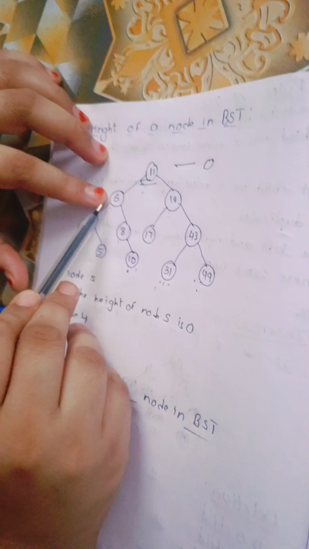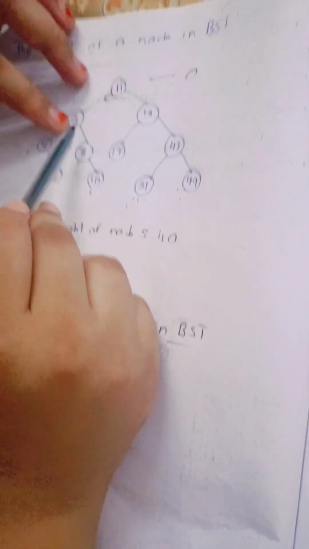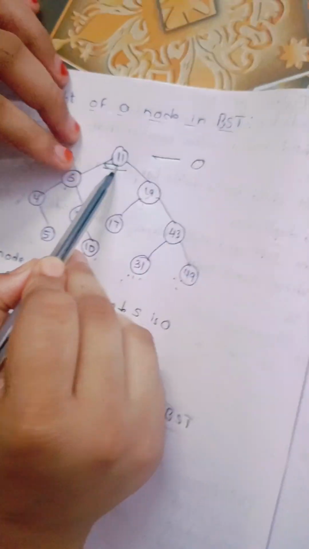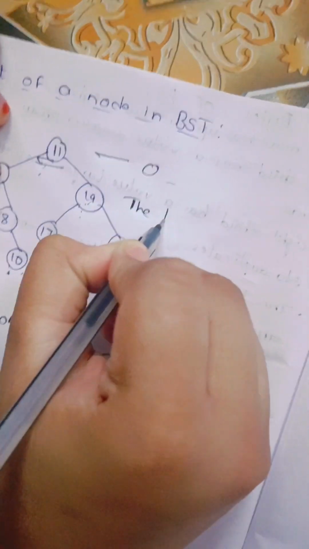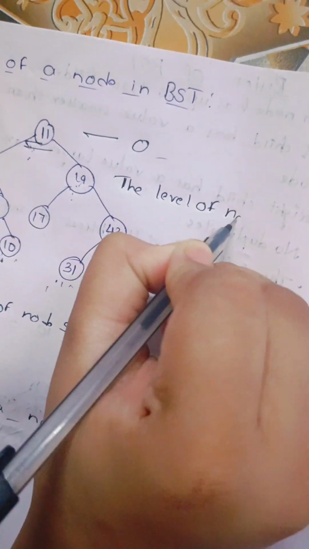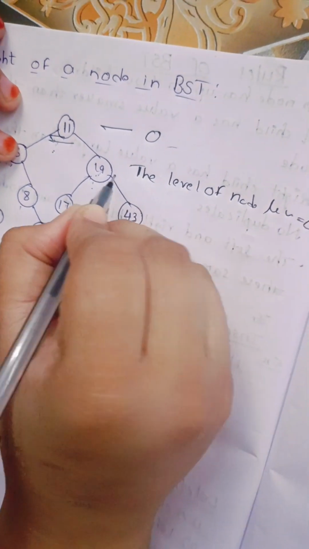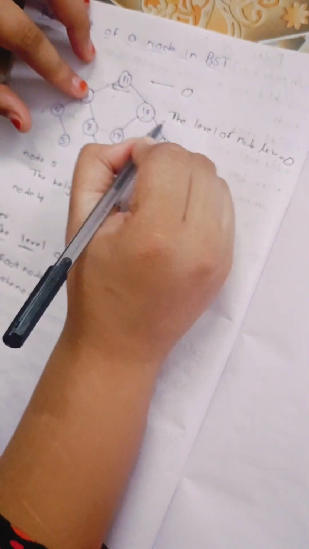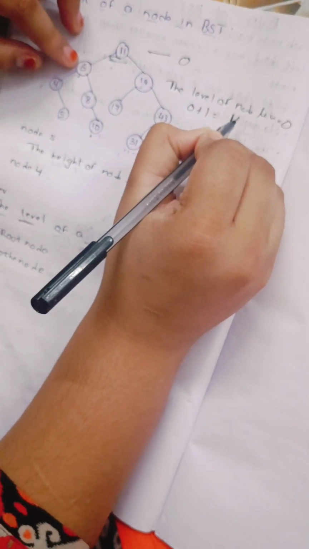Now let us take node 6 and node 19. The parent node of node 6 and node 19 is 11. The level of 11 is 0. So we should add plus 1 for finding the level of 6 and 19. So the level of 6 and 19 is 0 plus 1, that is 1.